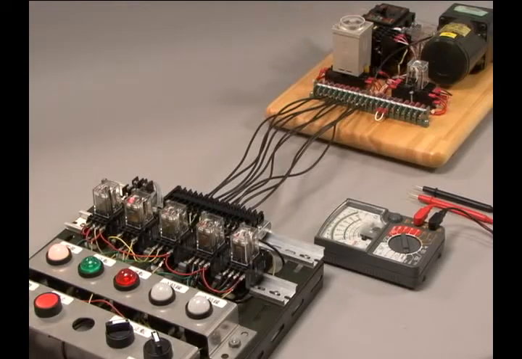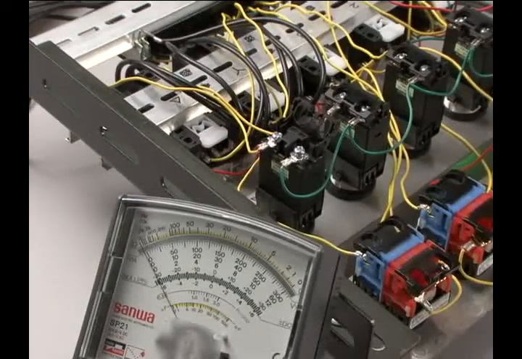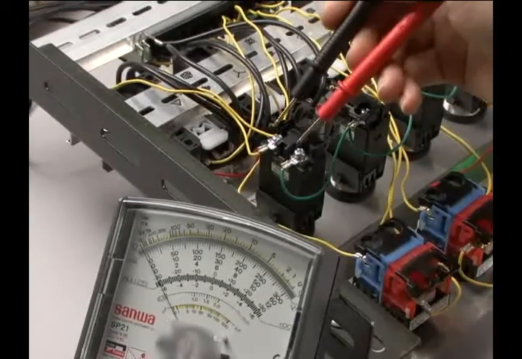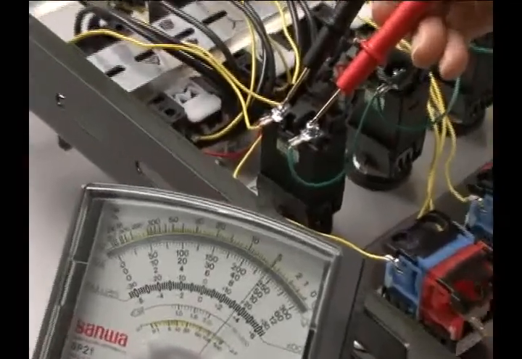While the MCCB is on, measure voltage between the terminals of the lamp. If the lamp does not illuminate despite voltage being at a normal level, the lamp is damaged.